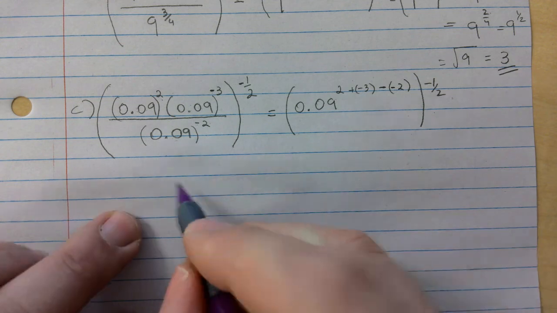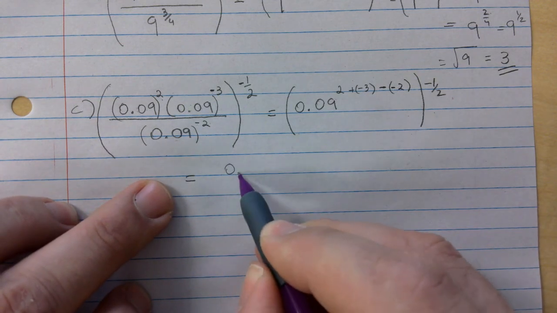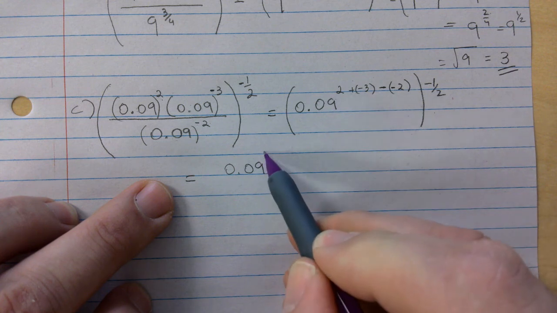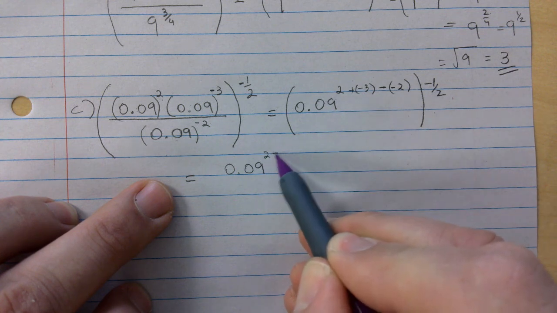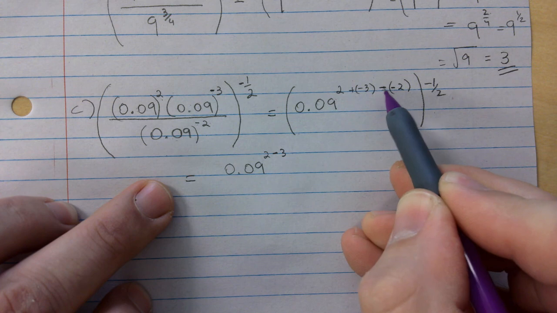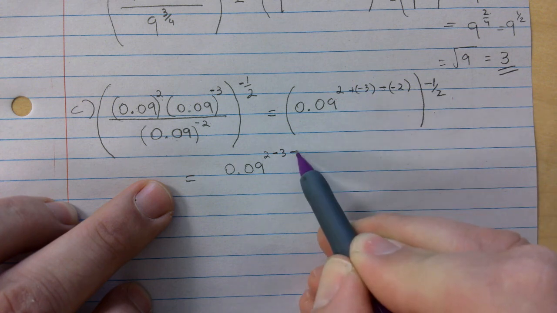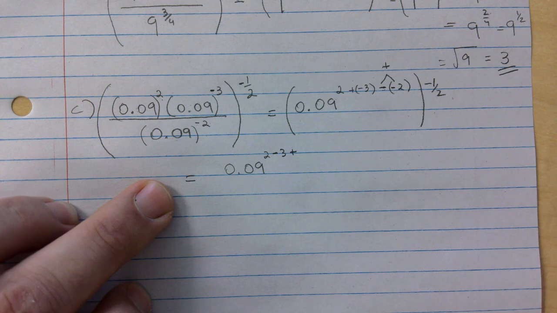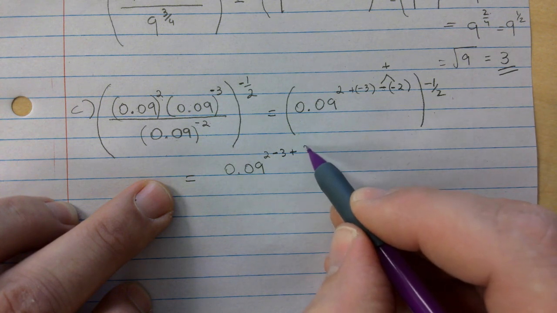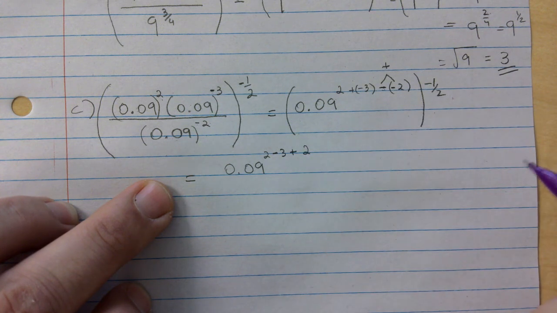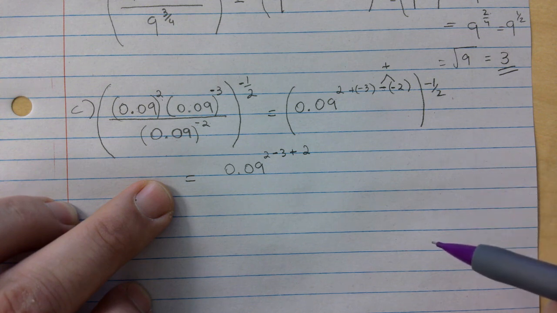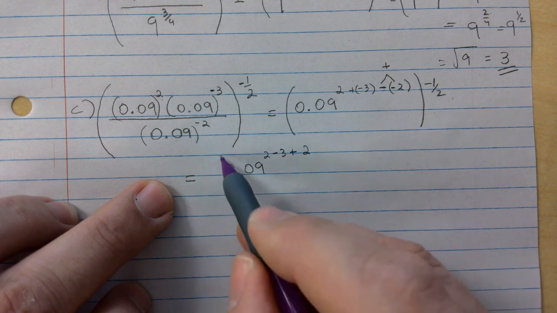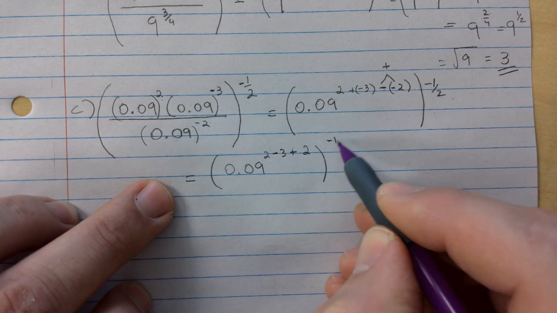Now what? 0.09. This would be 2 minus 3. Negative and negative will turn into a positive. These two turn into a positive. And that's +2. Okay. And then all of that is still to the -1/2.